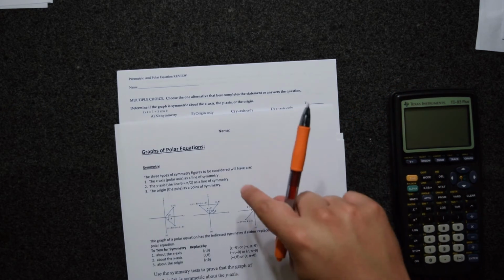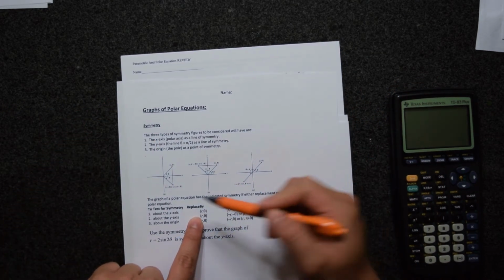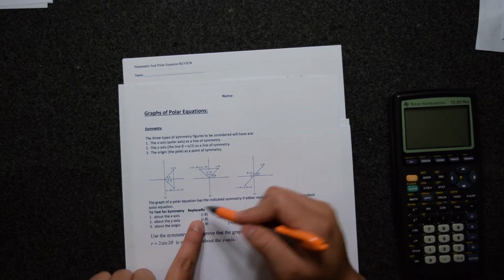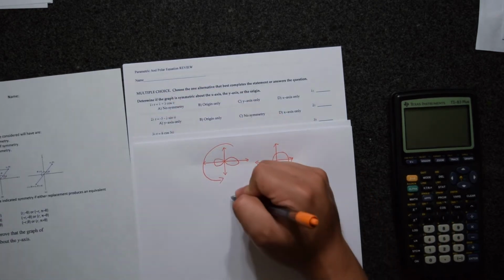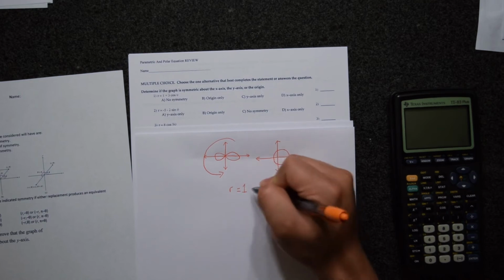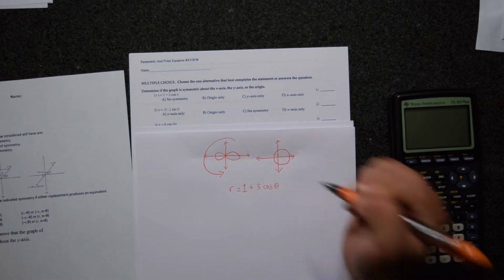Now, if you guys will remember your workshop, I gave you these specific tests for symmetry. So let's go ahead and test the first one for symmetry. The first one says r is equal to 1 plus 3 cosine of theta.